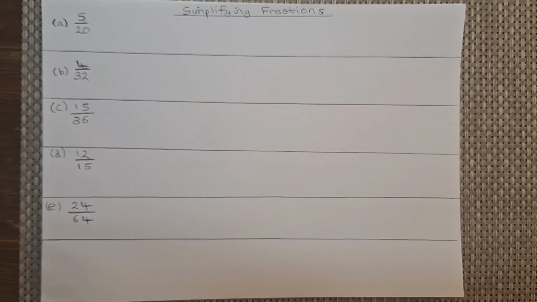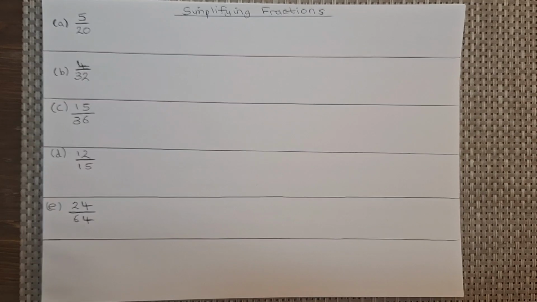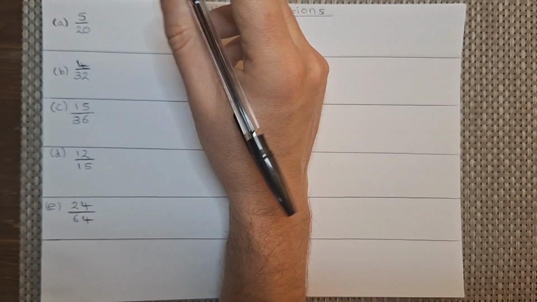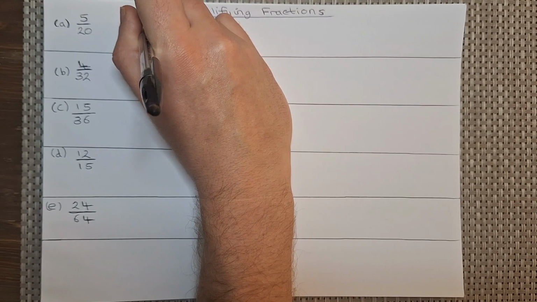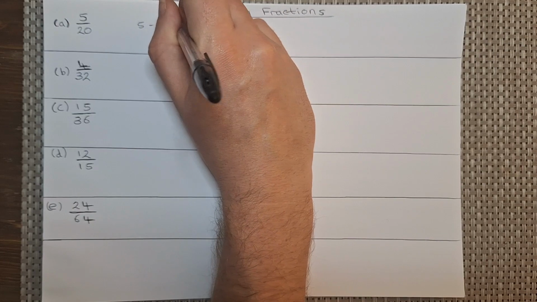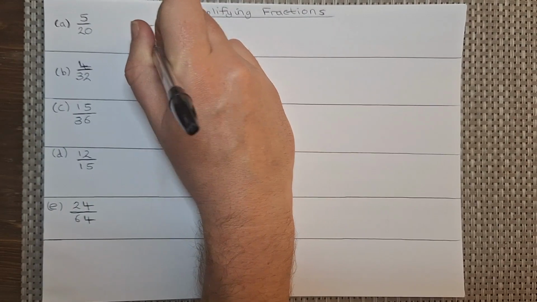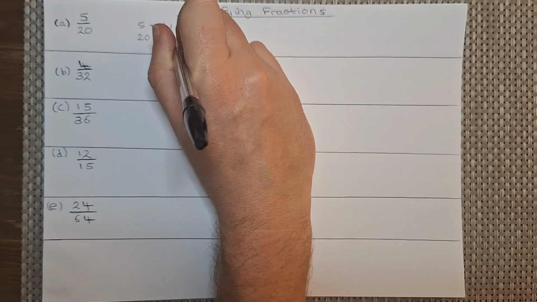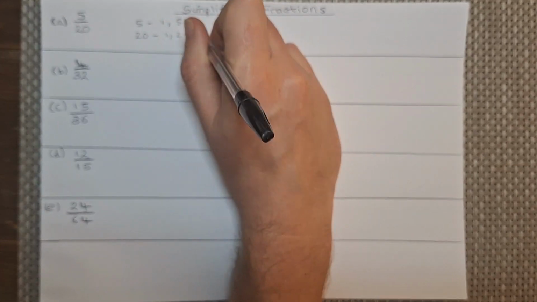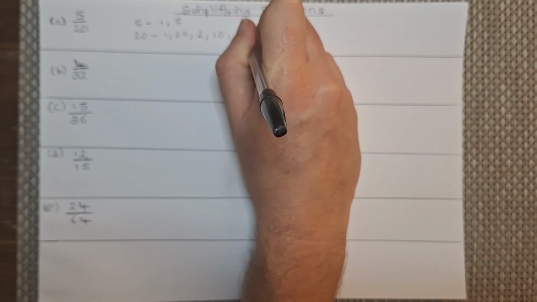Okay, so we have these fractions here and we're going to simplify them into their lowest terms. So the first one is 5/20. We're going to firstly write out the factors of both 5 and 20. So 5 is a prime number, so the factors of 5 are simply 1 and 5. Okay, and the factors of 20 are 1 and 20. 1 times 20 is 20. 2 and 10. 2 times 10 is 20. And 4 and 5.